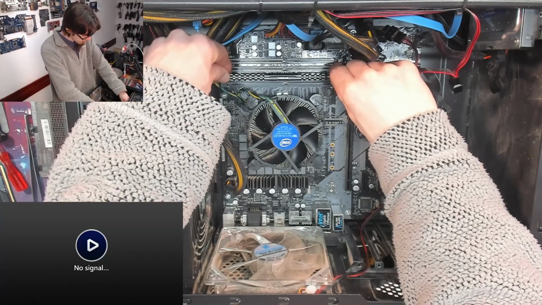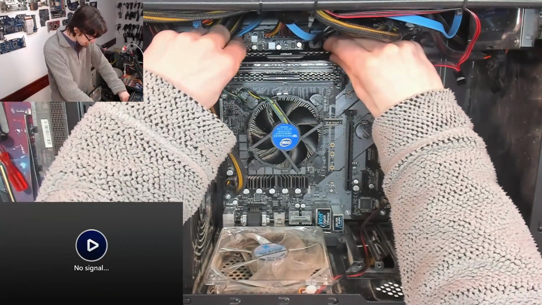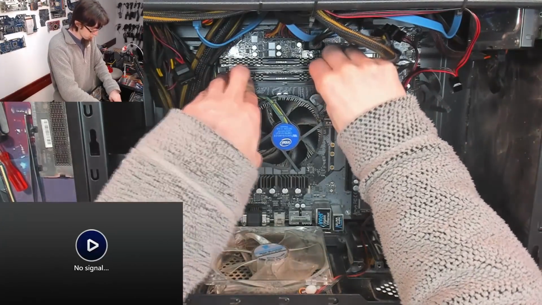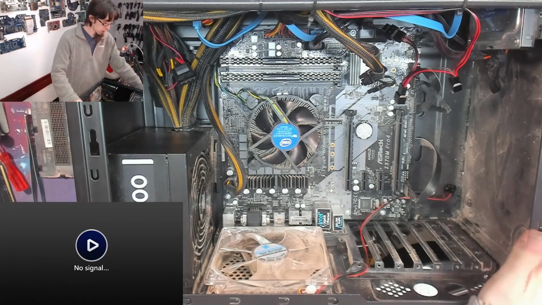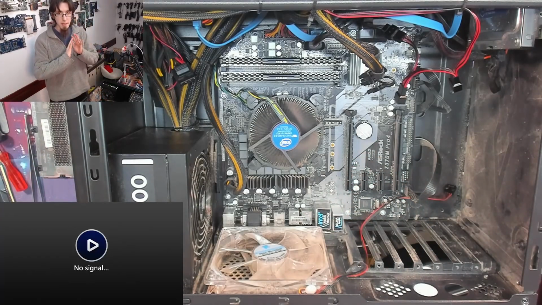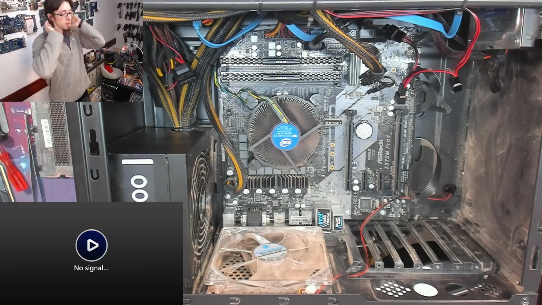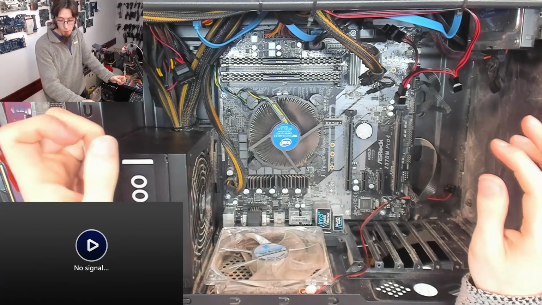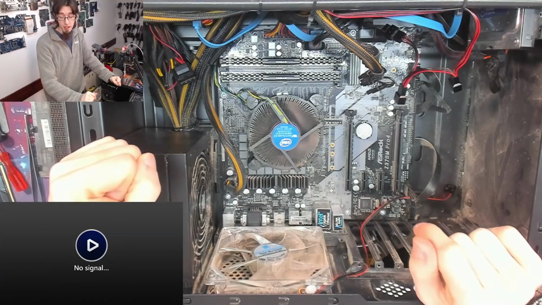And what I think might be happening is, remember how we noticed that the XMP options were on automatic? I'm wondering if it's autoing into XMP and getting it wrong. So I'm going to put the old memory back in, get into BIOS, explicitly disable XMP and see if that does the job. Now, I don't think that's it, but that's just something that I want to try out. If that doesn't work, my next move is going to be to BIOS update the motherboard and see if that does anything.